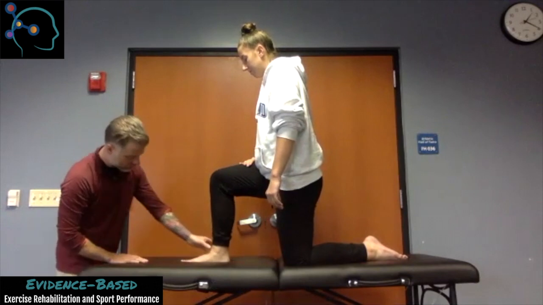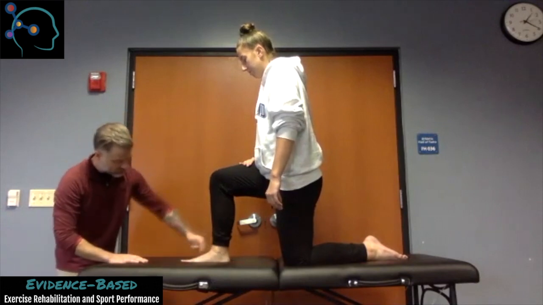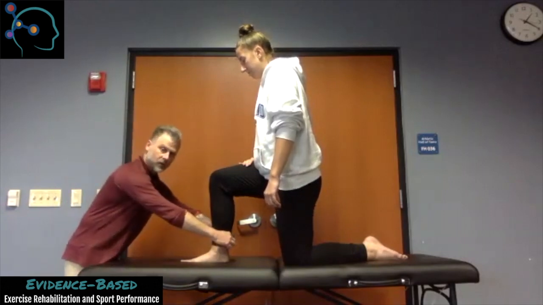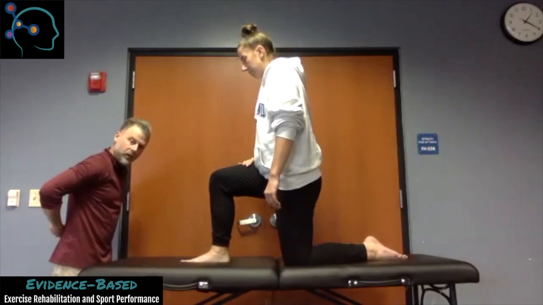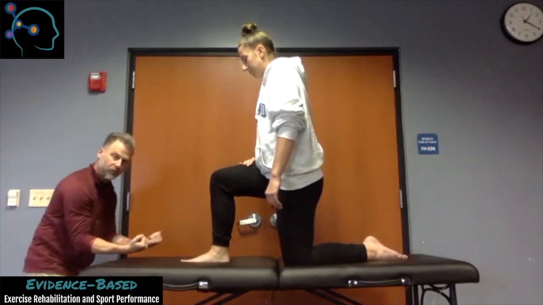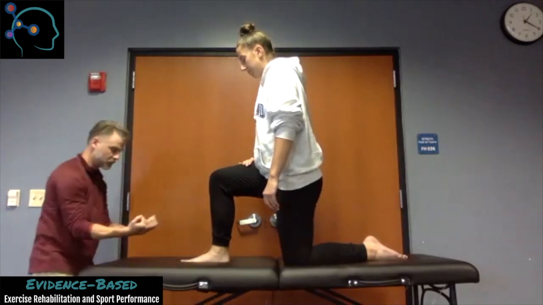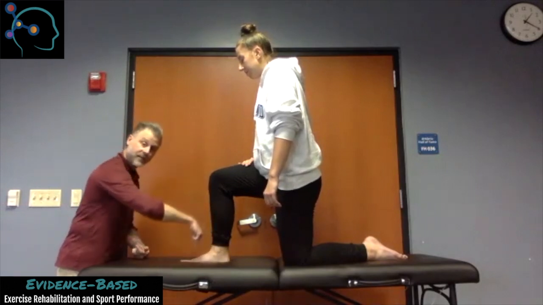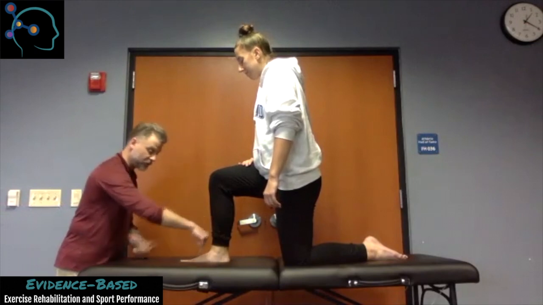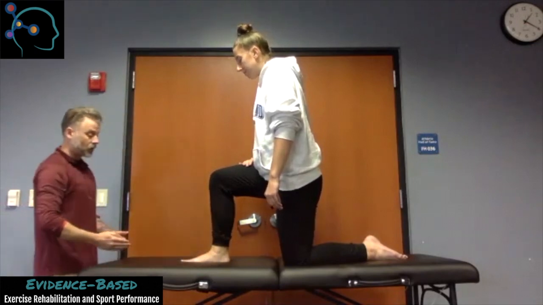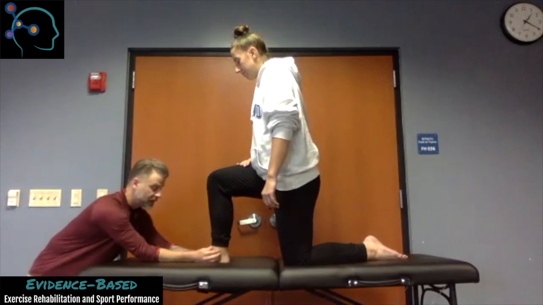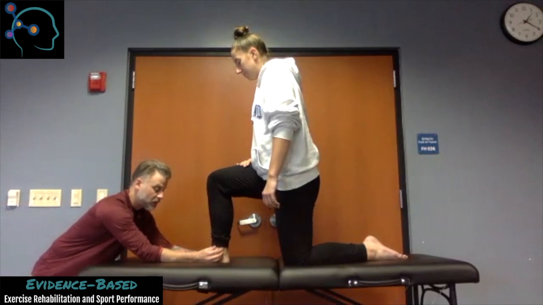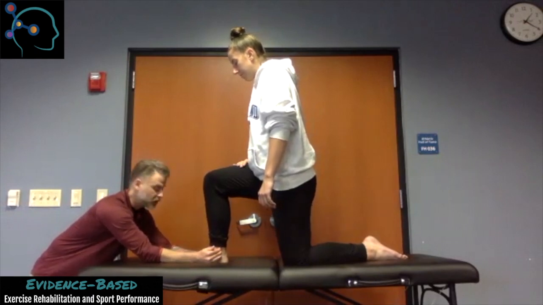So I'm going to go to the tib and fib. And what I'm going to do, and you could do this with a belt, take it around the backside and put it behind your waist and pull forward. When she comes into this position, the tib and fib should actually slide over the head of the talus and dive forward, down, and in. Okay, so I'm going to put my hands on the tib and fib, and I'm going to start by pushing them forward before she comes forward.